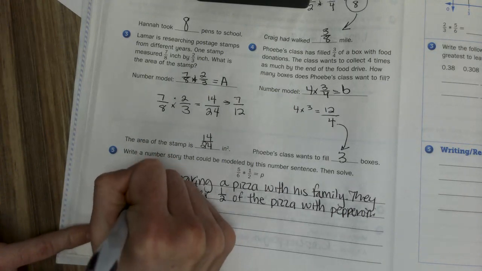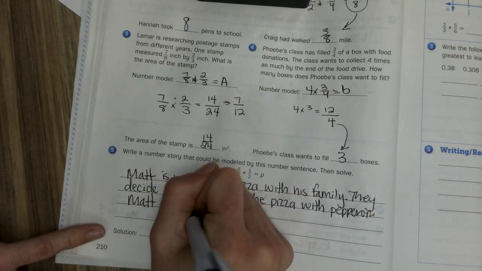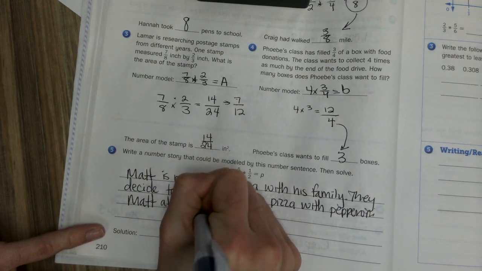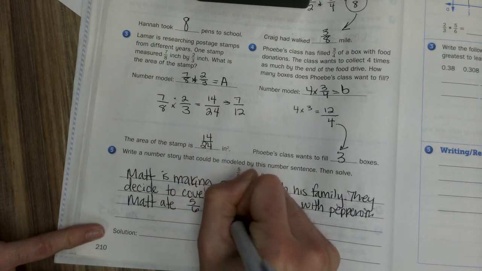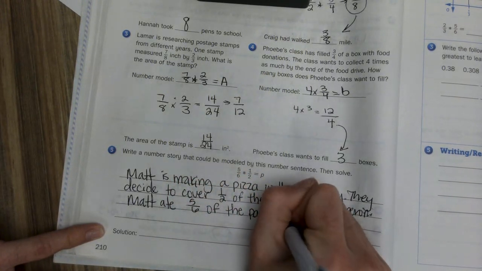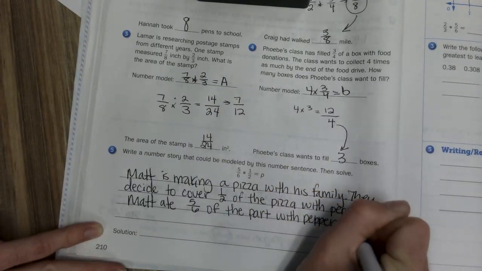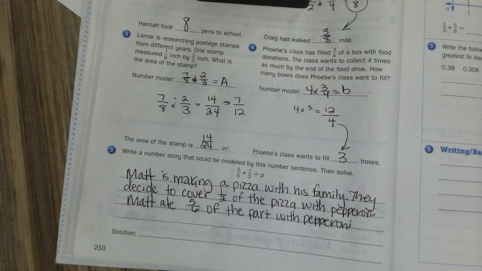Okay, Matt ate 5/6 of the parts with pepperoni. So they've got half the pizza with pepperoni on it. Of that half, Matt eats 5/6 of those slices.